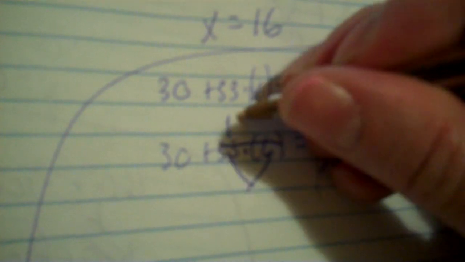You don't minus, minus, plot, divide, divide. You just times first. 198. So 30 plus 198 equals y. So add 30 plus 198. 228.